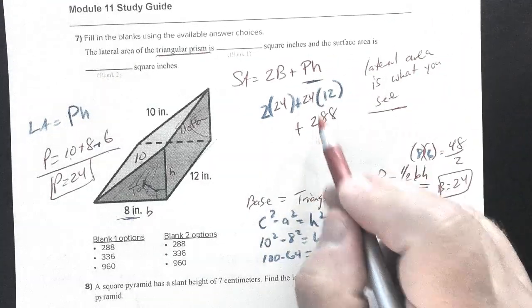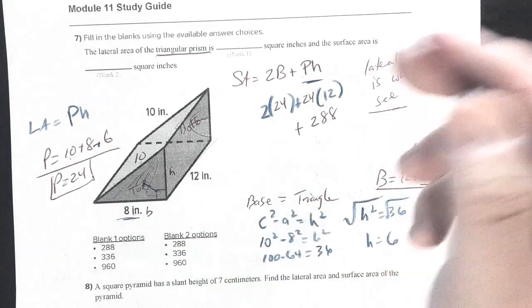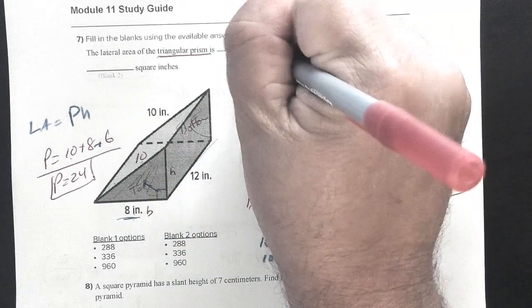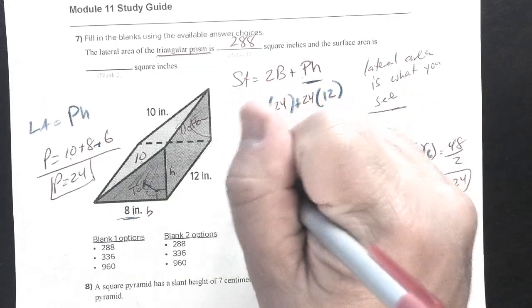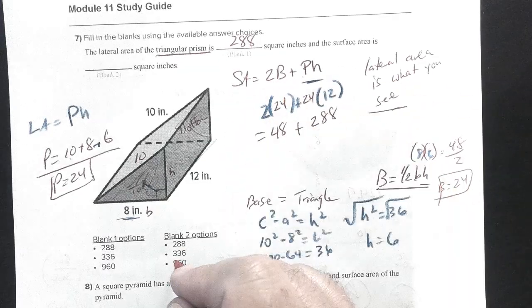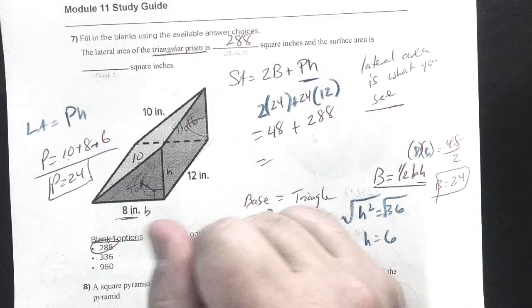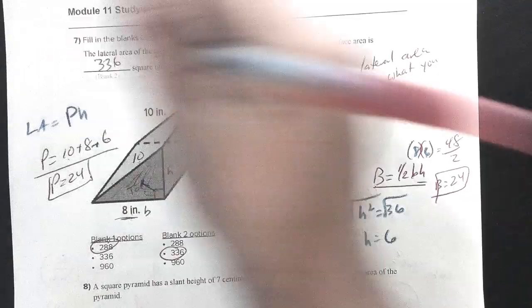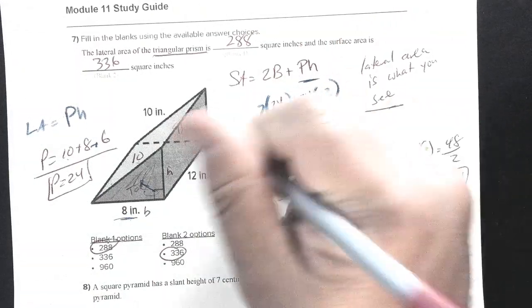So the lateral area, the perimeter, walking around it, times the height, so just that part, is 288. All right, 2 times 24 is 48. That is your 2 times the base, and you add them together. So 288 plus 48 is 336, which is going to be the surface area, and that's inches squared.